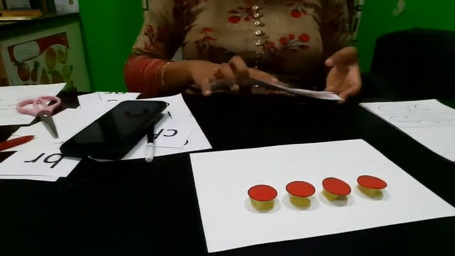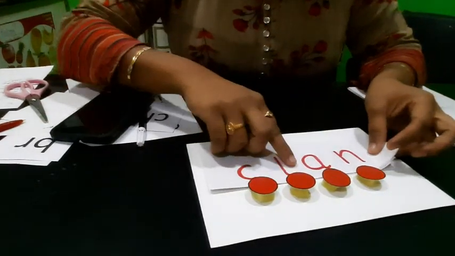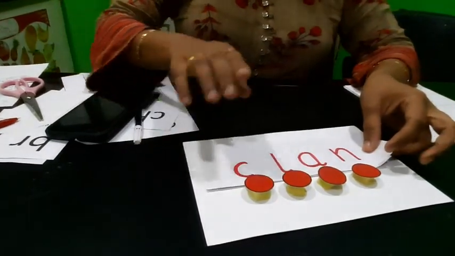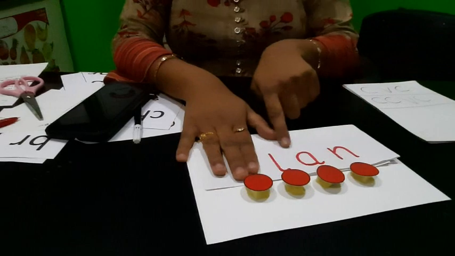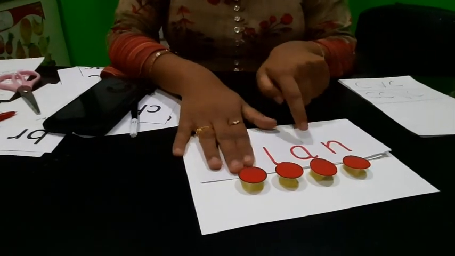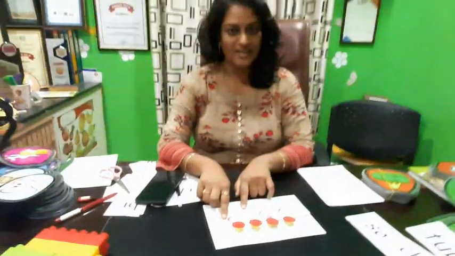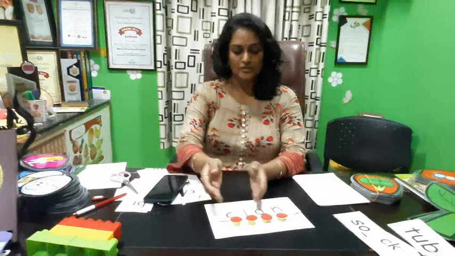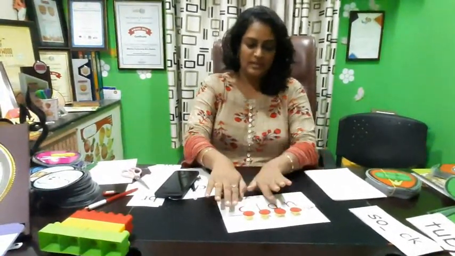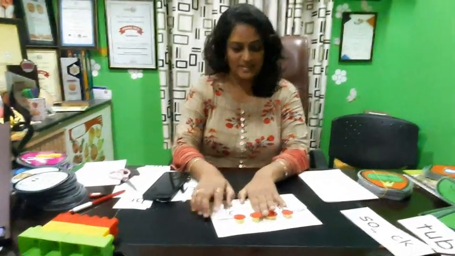So what's happening is when I'm trying to blend four letters, the child is having a little bit of difficulty here, because the child is otherwise very comfortable with the remaining three letters, lan, lan. But when another consonant is added before this, the child is getting a little uncomfortable. So in order to make this a little easier for the children, we are looking at these two letter combinations and how they can be spelled.